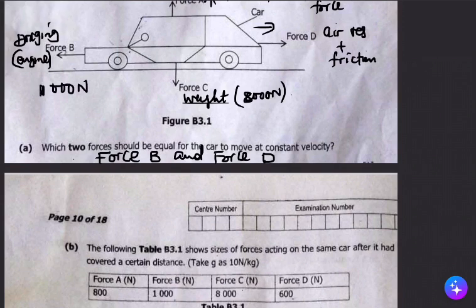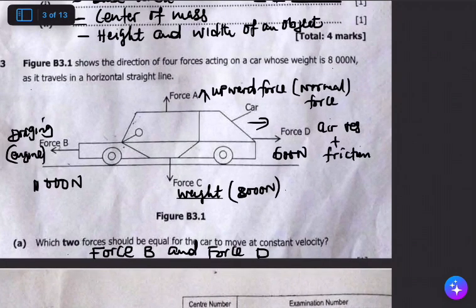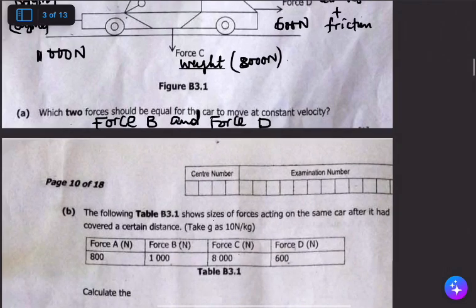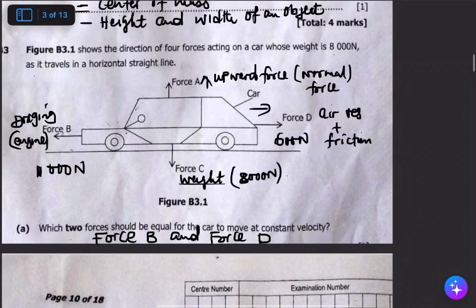The other force, D, is 600 newtons, and the upward one, A, is 800 newtons.